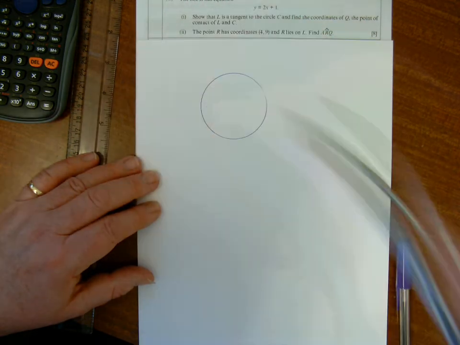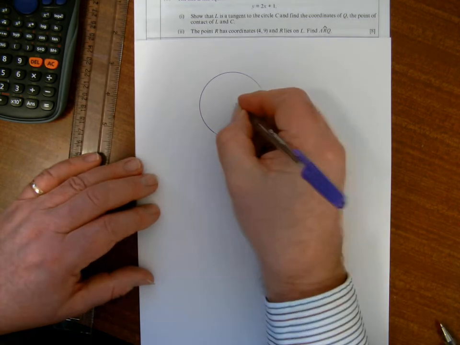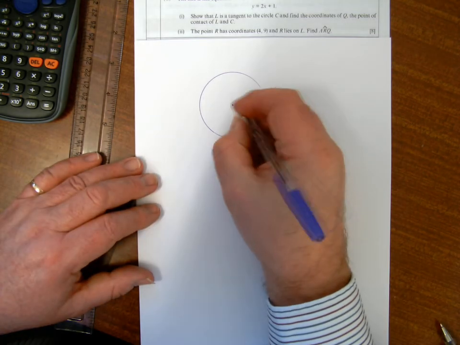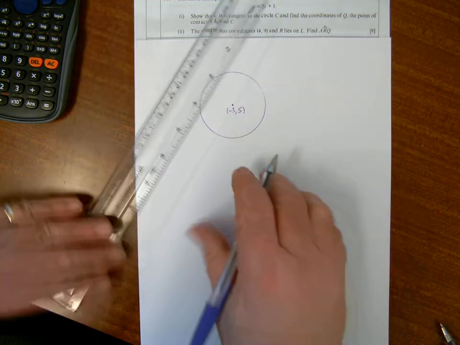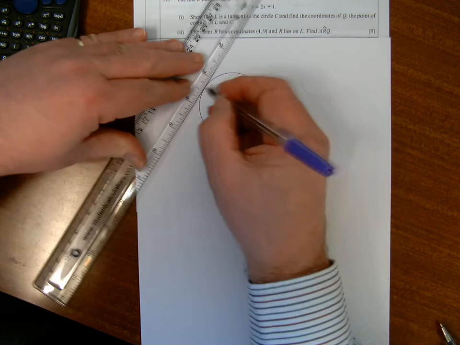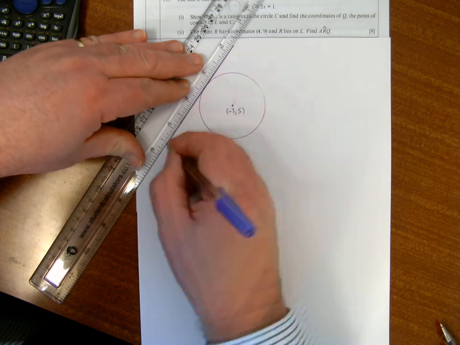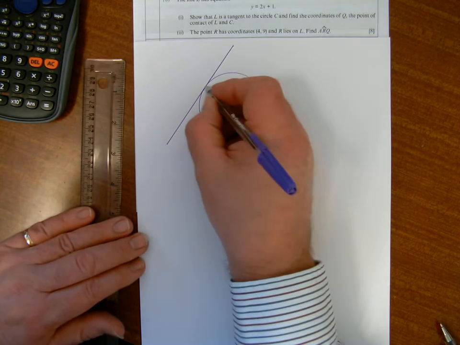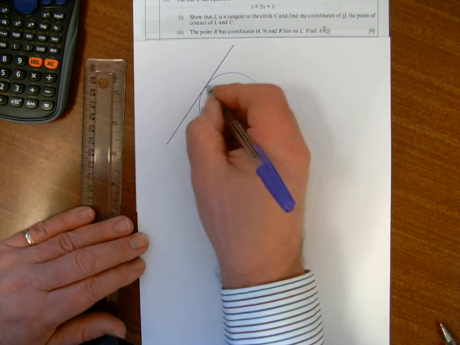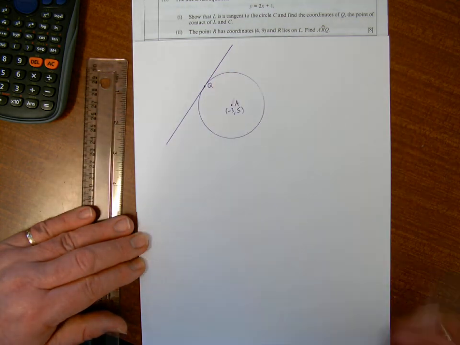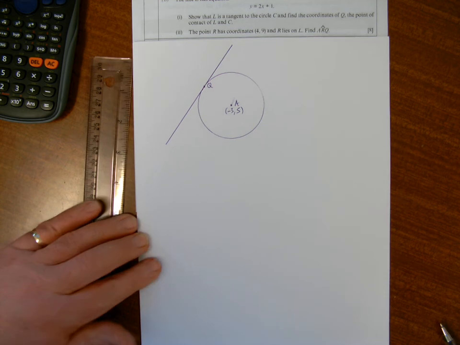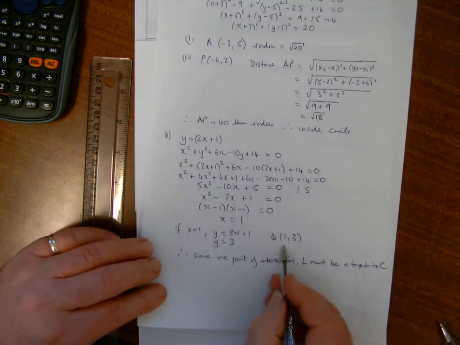I'll draw the circle first. So I've got the centre, which is minus 3, 5, that is the coordinate A. L is a tangent. This point here, the contact, is Q, and I've just got that coordinate to be 1, 3.